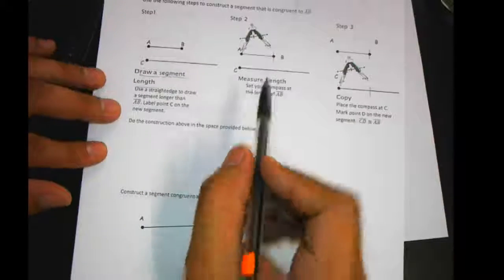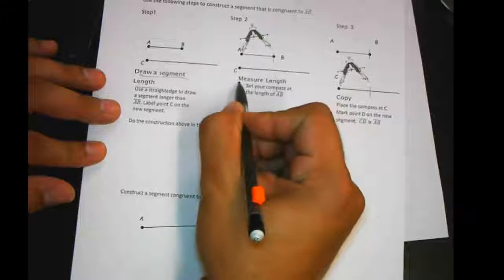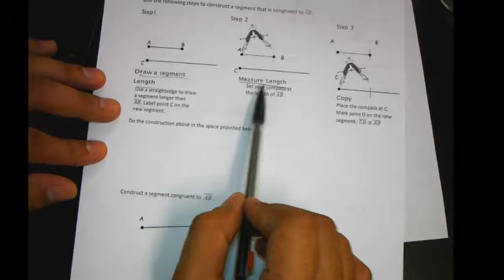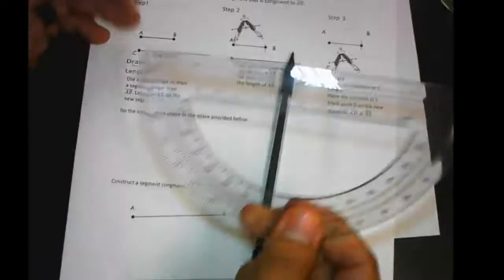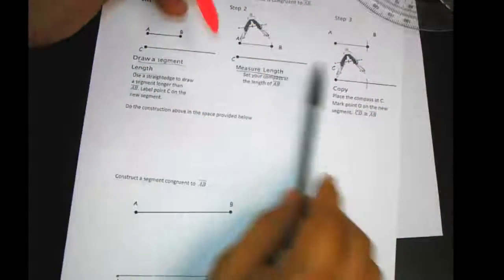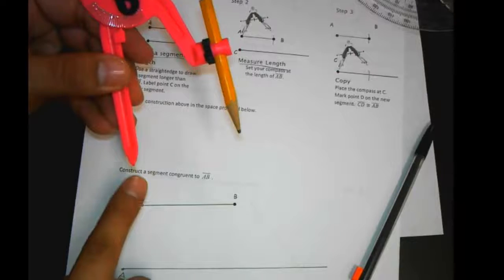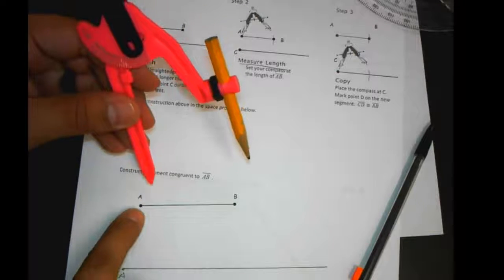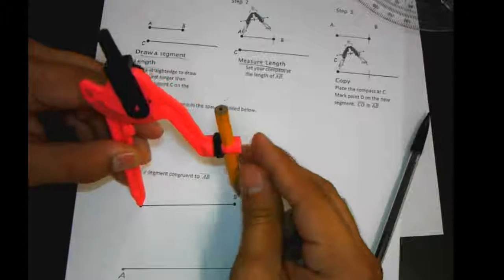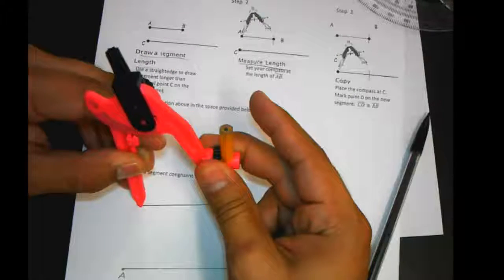Now step 2 says what? What does it say? Measure the length. Am I going to measure in inches or centimeters? No. So how else can you measure? Here's how you do it, okay? This thing is how you're going to measure. So let me show you. You're going to put the pointy point on A and then put the pencil point on B. So you're going to have to adjust this thing until you get it right on there.